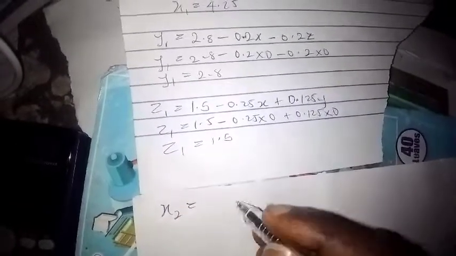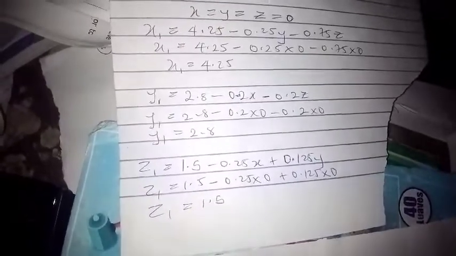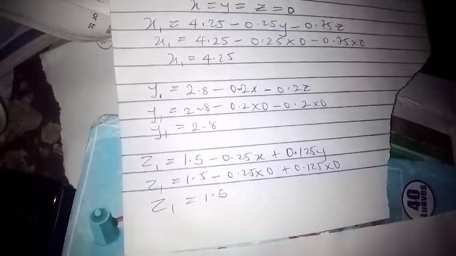Now let's go to the second iteration. So x2 is equal to what? What is the formula for x1? It's just x, sorry.